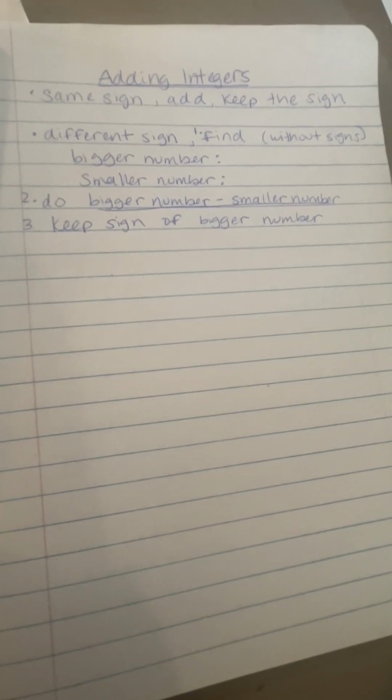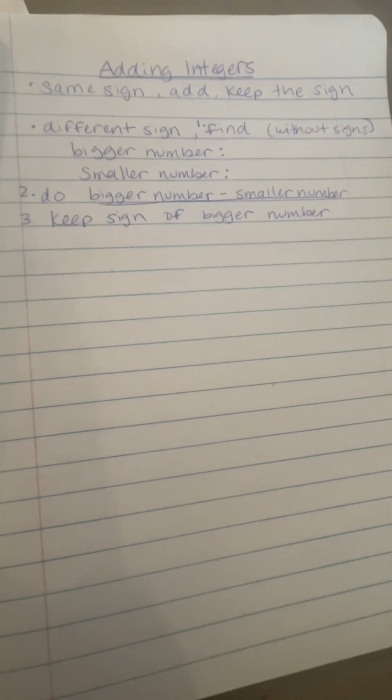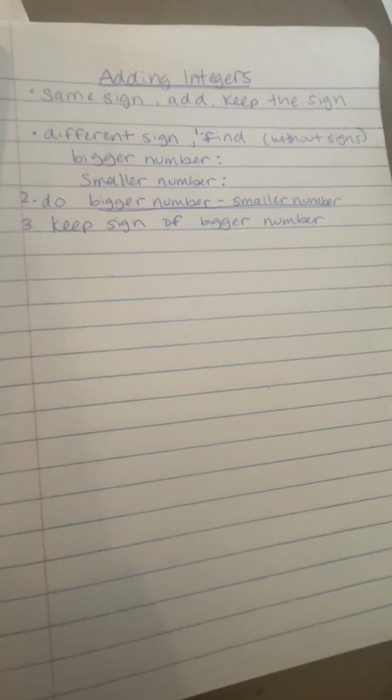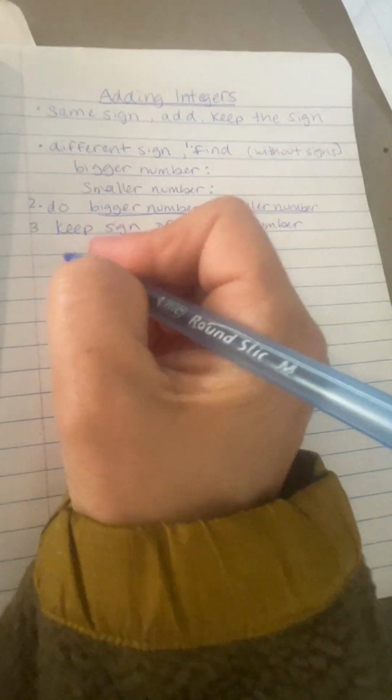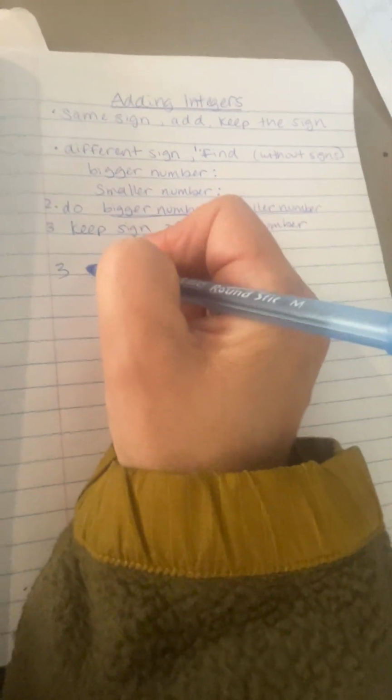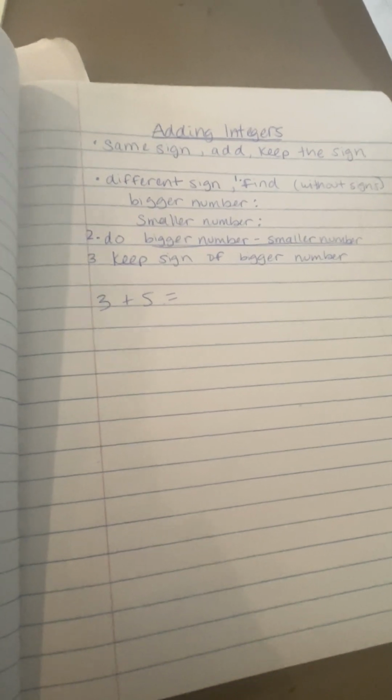Okay, so in this video, we're going to learn how to add integers. If we have the same sign, we're going to add and keep the sign of the two numbers. Like if we had 3 plus 5, both of those numbers are positive. So we add those two numbers and then just keep the sign. So it's going to stay positive 8.